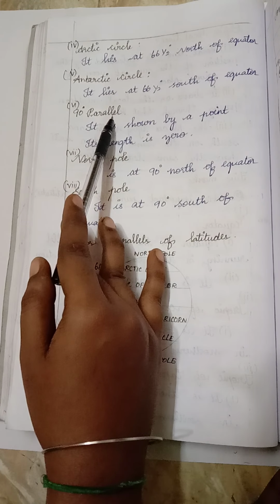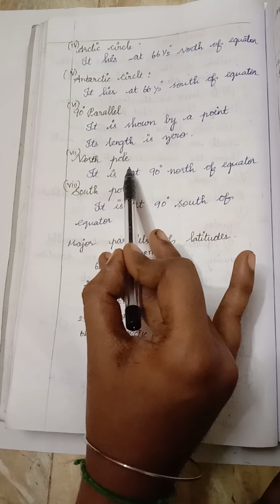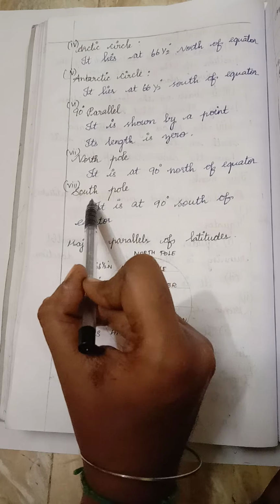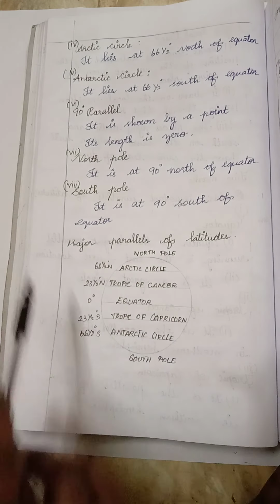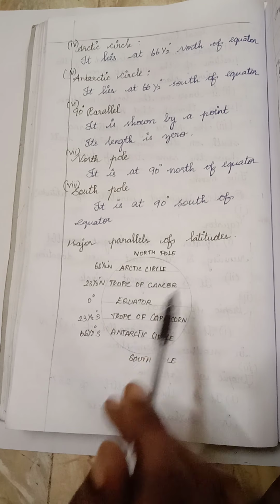The 90-degree parallel is shown by a point. Its length is 0. North Pole: it is at 90 degrees north of the equator. South Pole: it is at 90 degrees south of the equator. So you should draw the diagram. Major parallels of latitude: you should draw like this.